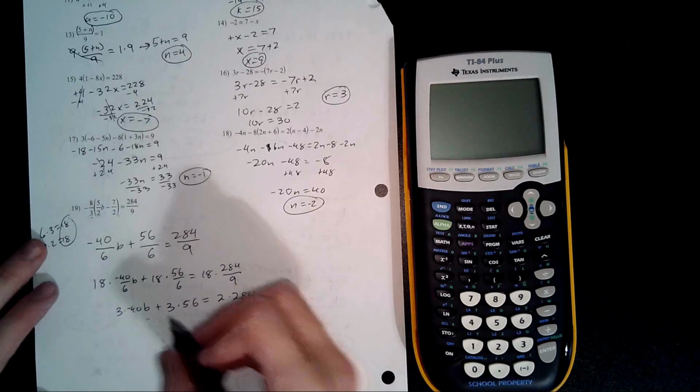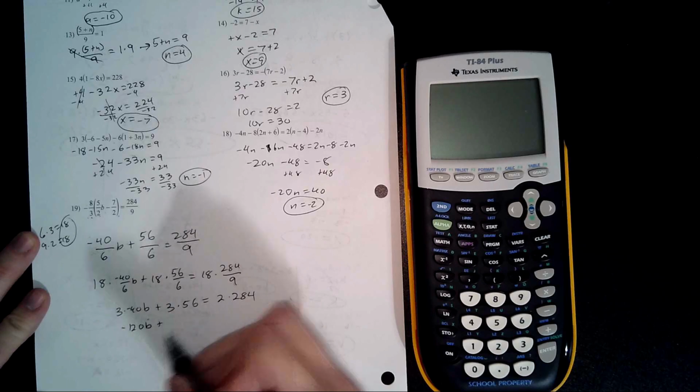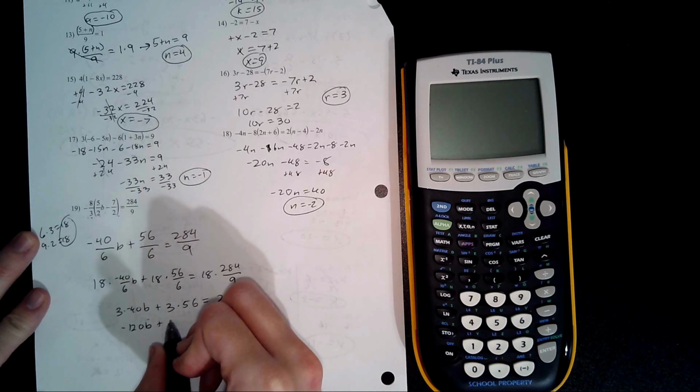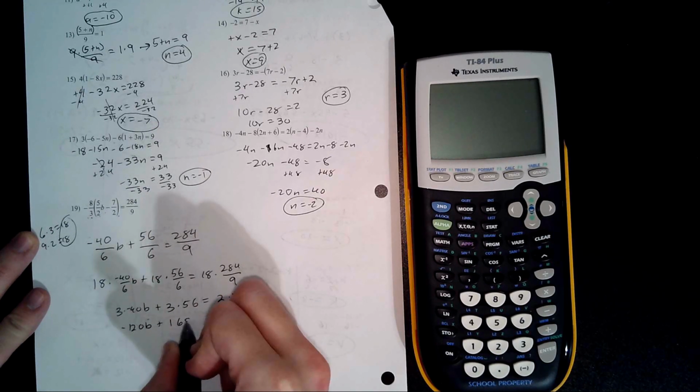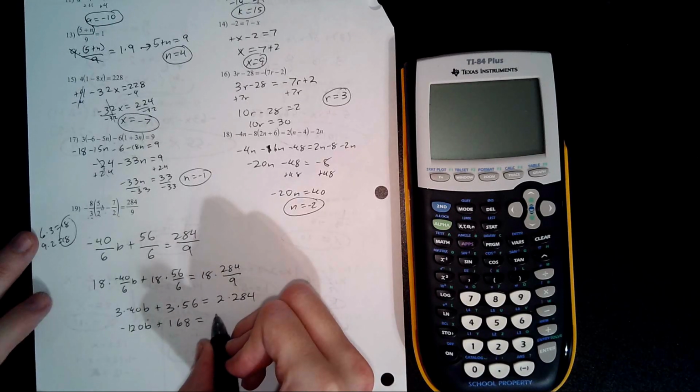Three times negative 40 is negative 120b. 3 times 56, use a calculator for any of this that you need it for. It's not that big a deal. You get 168. 2 times 284, what's that going to be? 568.